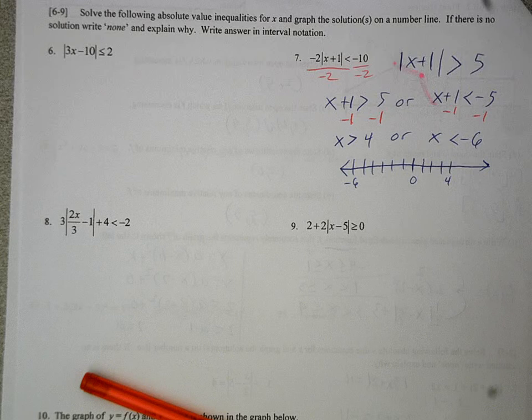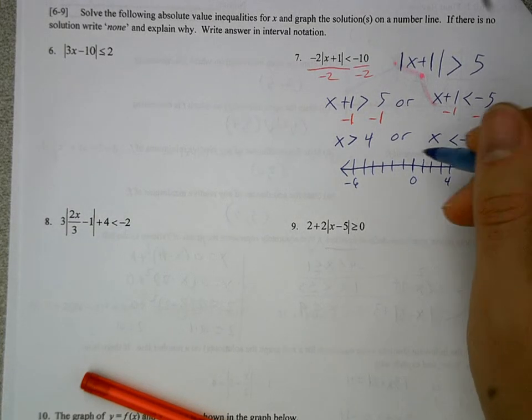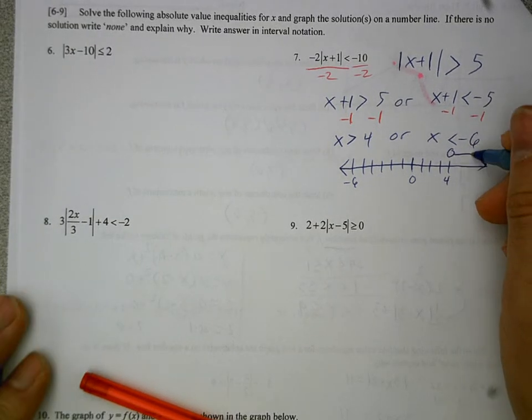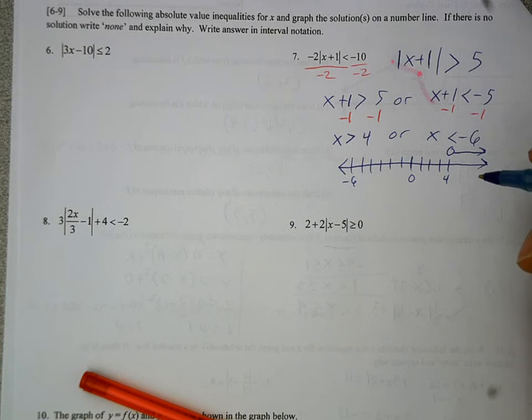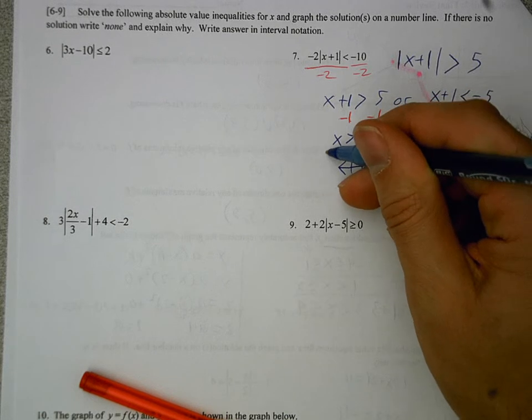Now I can go ahead and put open circles on both of those, and I'm going above 4. Now, why open circle? Because it's not or equal to. We're not including those endpoints. Same thing down here. Open circle, less than negative 6.